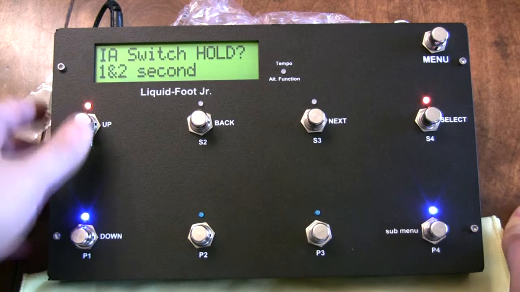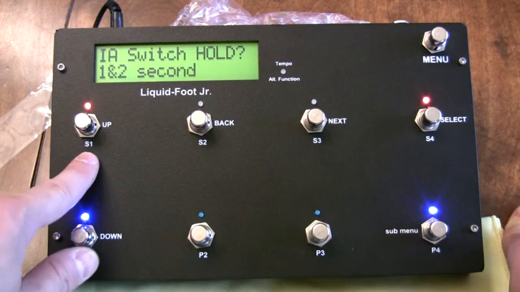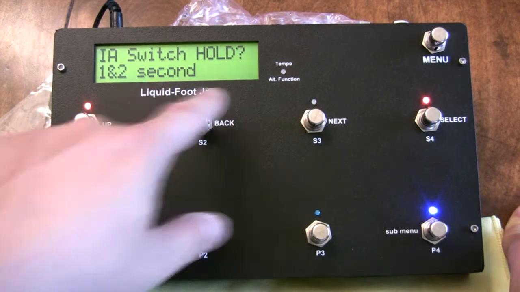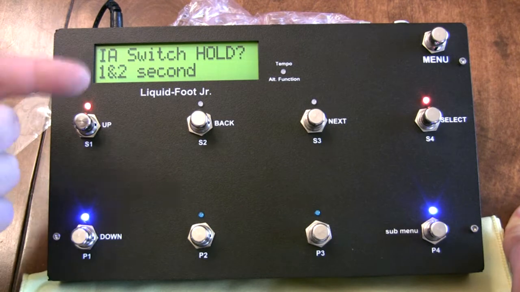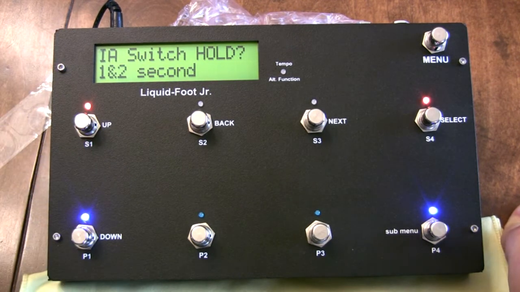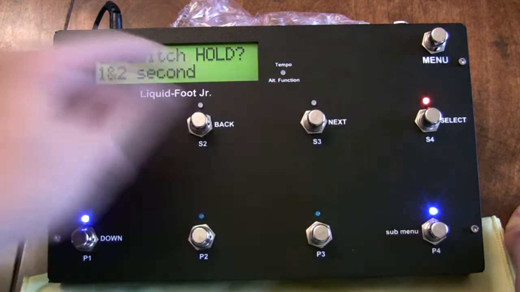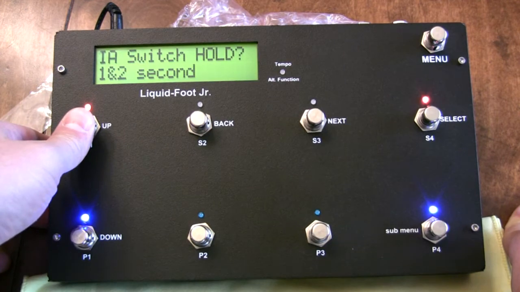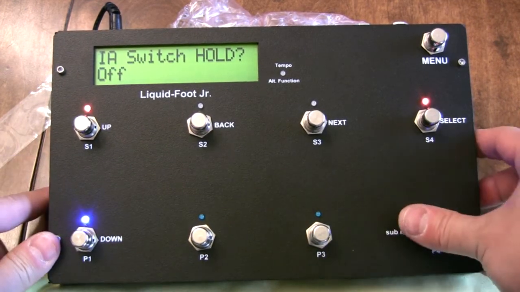And if you put it into 1 and 2 second mode, then if you hold it for 1 second or 1 blink, it'll trigger S17. If you hold it for 2 light blinks or 2 seconds, it'll trigger the second page, or third page rather, which would be S34. So you actually can do quite a bit with the IA switches just by either pressing it normally or pressing and holding. So you have your option. That's what that switch does.